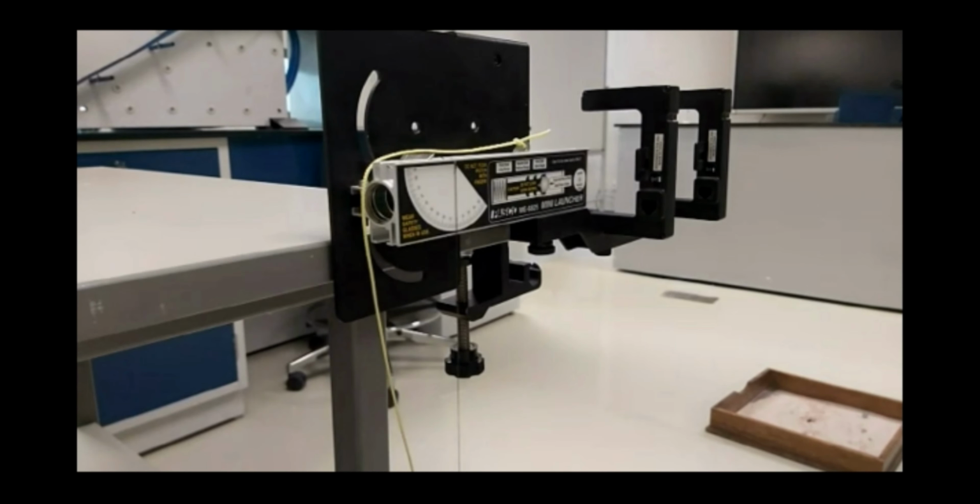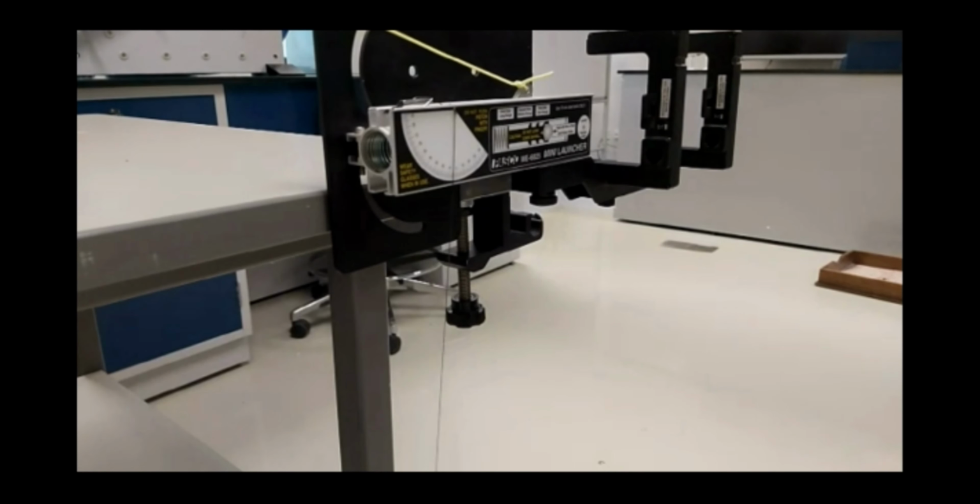Using the crosshairs on the side, record the initial height of the projectile edge. In addition, record the spacing between the two photogates, D. Record the values in the table.